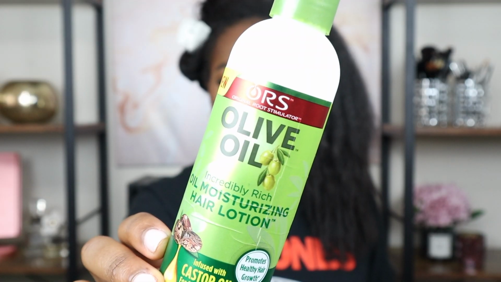So normally when I moisturize my hair, I use this ORS Olive Oil Incredibly Rich Oil Moisturizing Hair Lotion, and then I would seal my hair with the coconut oil. But today I'm just going to try the LO method and the LC method. So I'm going to, as always, divide my hair into 3 sections. Just because my hair is thick, I like to moisturize in sections just to make sure my hair gets evenly moisturized. So I'm going to show you guys how I do the first section, then I'm going to fast forward through the next 2 sections.